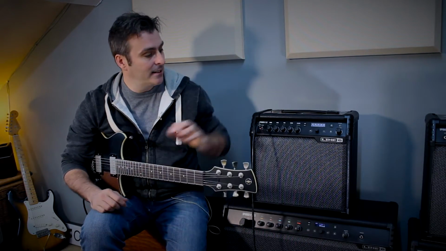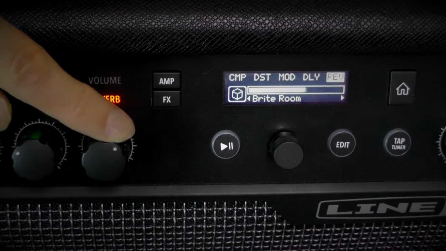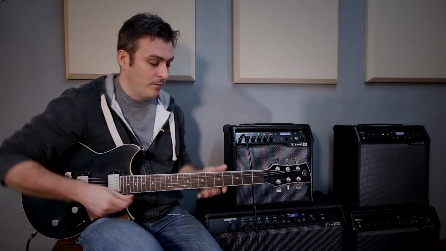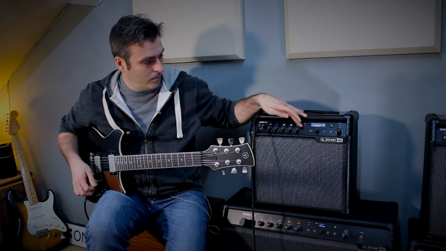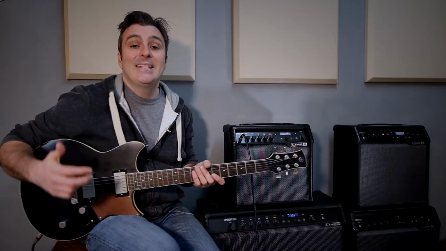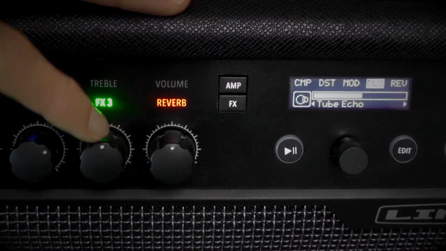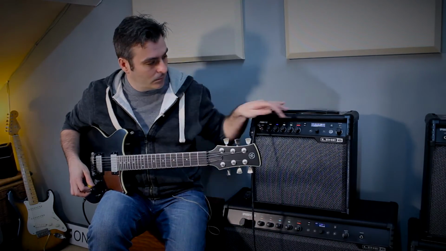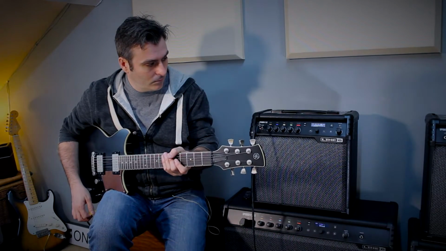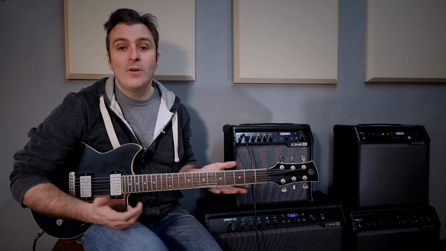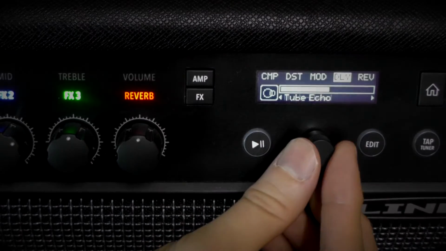I also know that I want some reverb and delay on my sound, and I can do this really easily. So if I just turn the reverb control, it will adjust the parameters we most commonly associate with bigger reverbs. And I can see that this control is green, so that I know it's delay, so I just turn it up for more delay. If I wanted to change the delay type, I can simply turn the rotary knob and select the other types of delay.